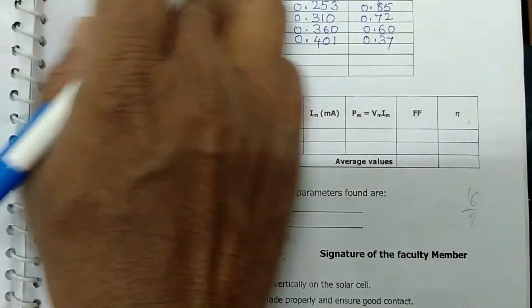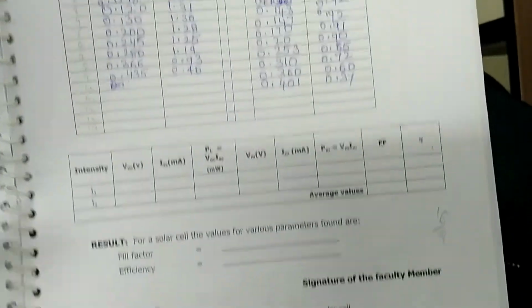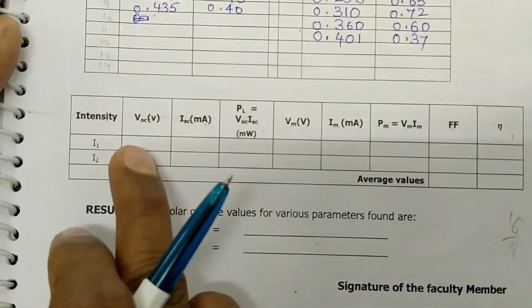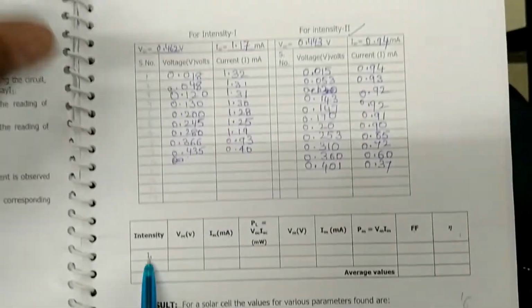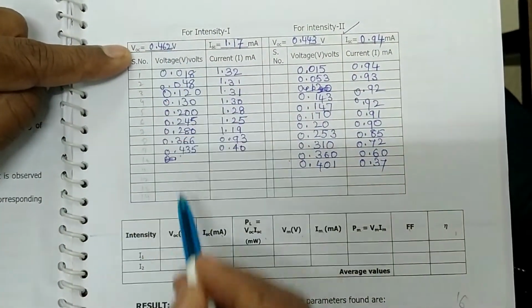Now go to the tabular form. We have already measured VOC, ISC. And come to the second tabular form. The second tabular form is this, VOC, intensity 1, we have already measured here. Okay, you note down this value here.